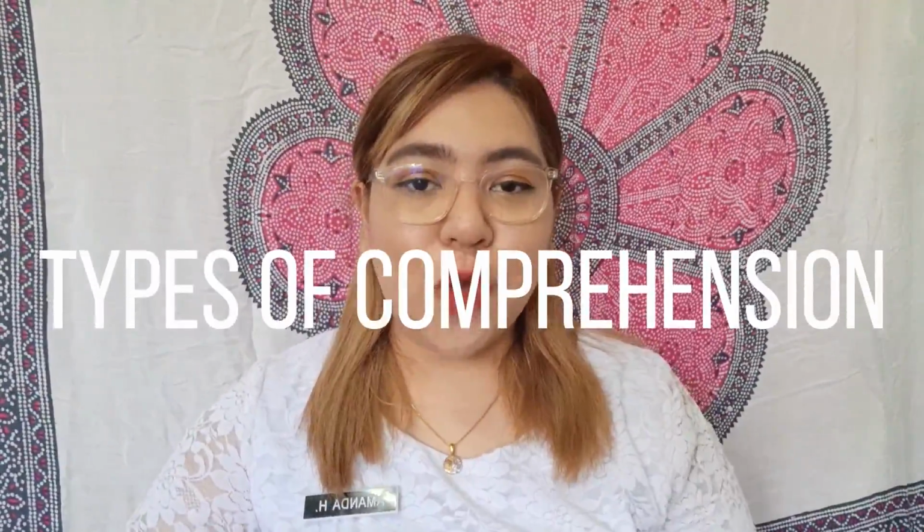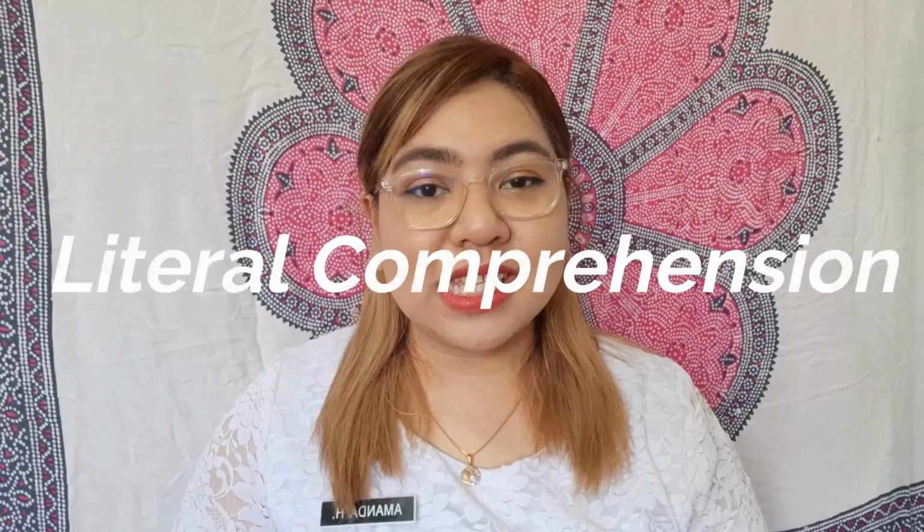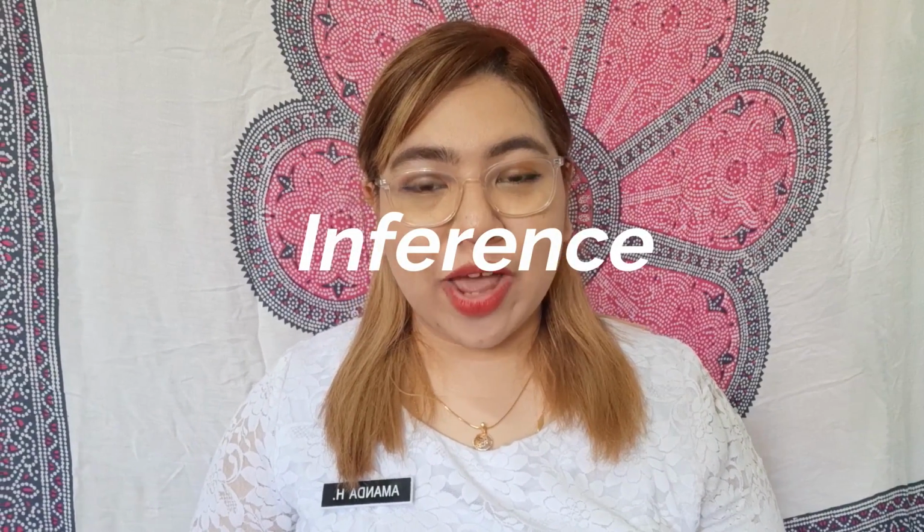So the types of comprehension that can be found in my teaching material, there are 3. Number 1 is literal comprehension, which we can find in the while reading and post-reading stages, where the questions are quite straightforward from the text. Next is inference comprehension, which we can find in the while reading stage in activity number 2, vocabulary practice, where students match the words given in the box with their definitions.